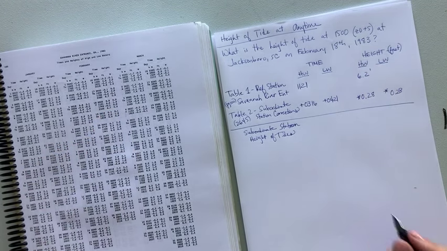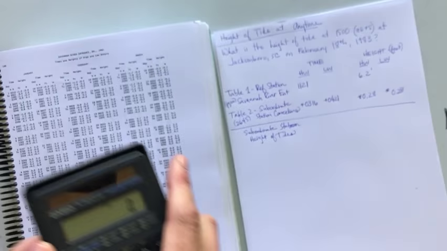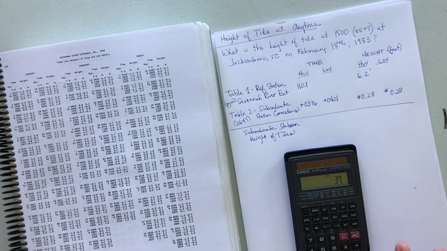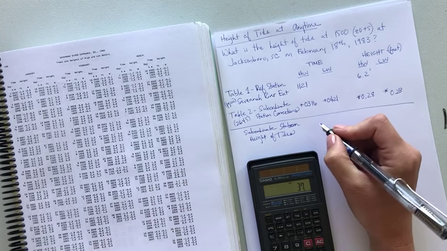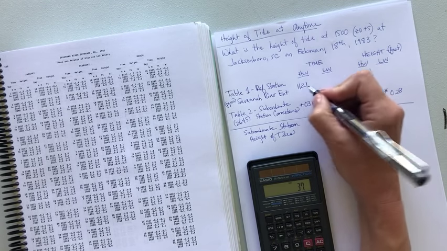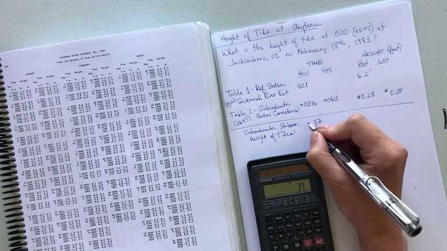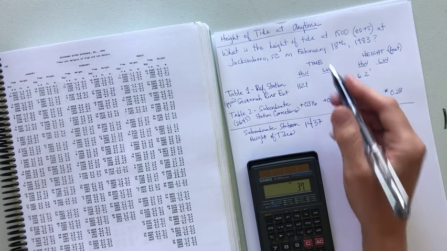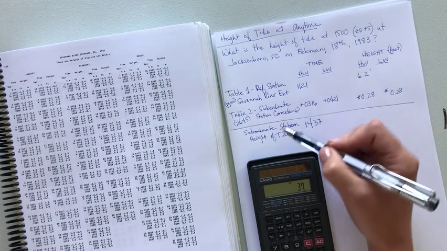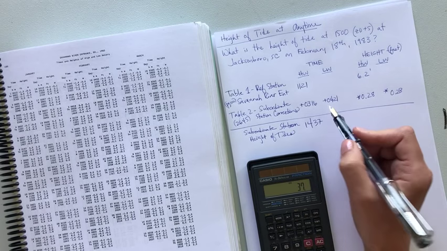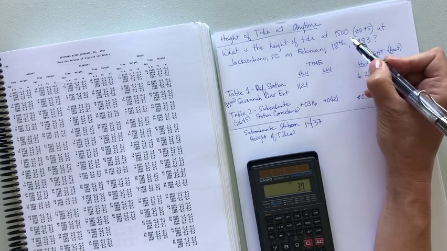Okay, so 1121, I add 21 plus 16. I could do it in my head, but I'll do it on the calculator. Okay, 37. And then 11 plus 3, 14. So 1437 is the time for the high water at Jacksonboro, South Carolina, on February 18th. So this time ended up being before 1500.